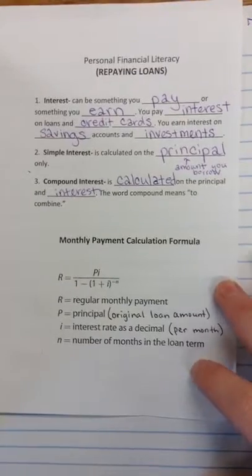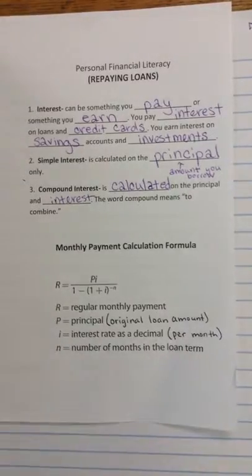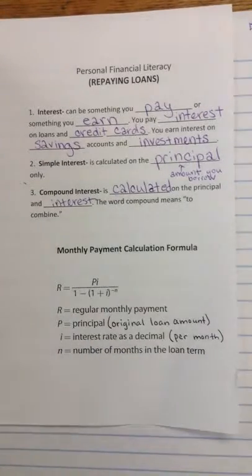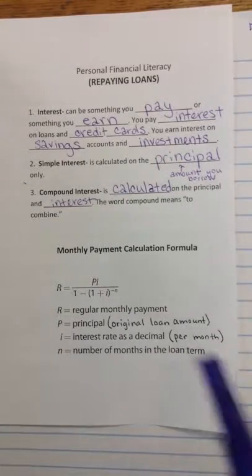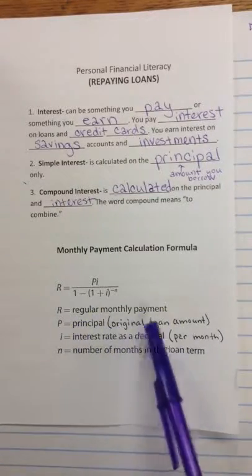Alright, down here at the bottom of the page, you see a formula. It says monthly payment calculation formula. We're going to do some practice problems where it tells you how much the loan was, how many years it's going to take to pay it back, and the interest rate. We're going to use those things in this formula to figure out, if you're getting a loan for $10,000 that you have to pay back over 5 years and the interest rate is 5%, how much your regular monthly payment would be.